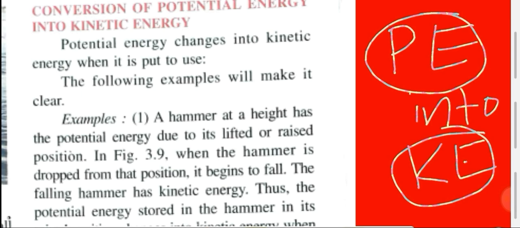What is another short form of potential energy? As we have already discussed, that is U. And the short form of kinetic energy is K. So today we are going to discuss the conversion of U to K.